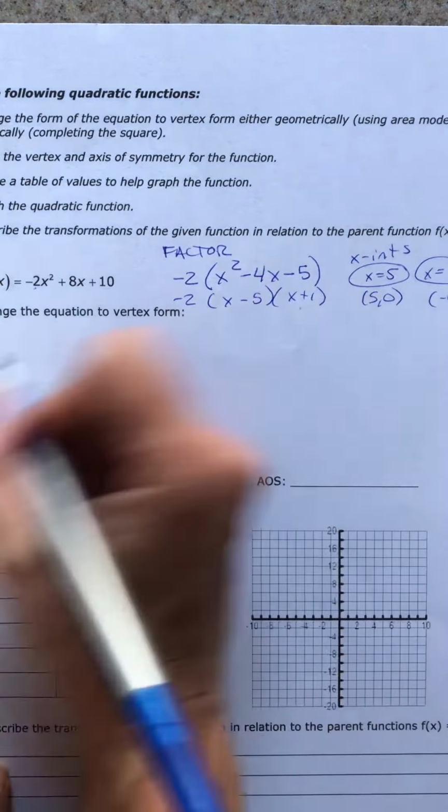All right, now they asked me to change it to vertex form. First step in vertex form is to always move that constant out of the way. So -2x squared plus 8x plus 10. Move that 10 out there. Now I cannot go ahead and complete the square here because there's a lead coefficient. So I have to take the lead coefficient off of these two. So -2(x squared minus 4x). Now I can complete the square.